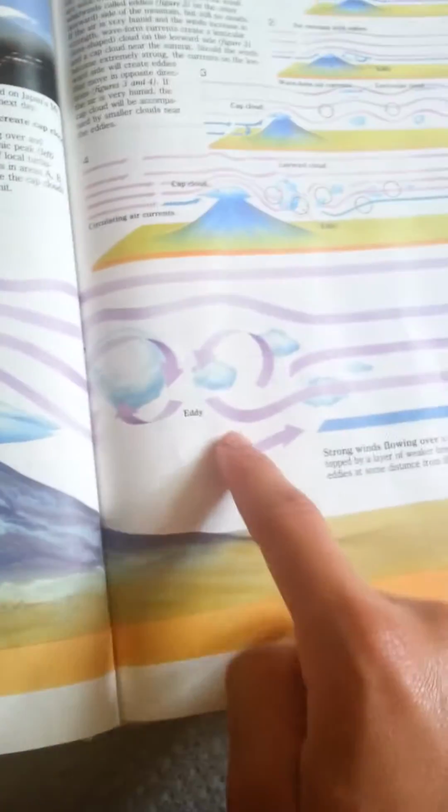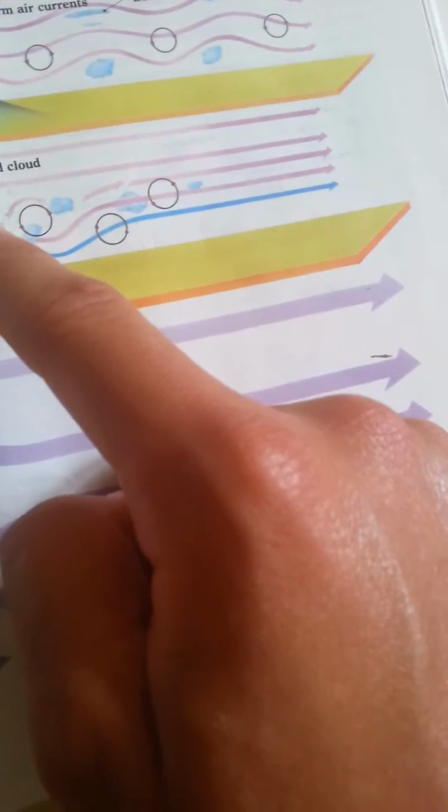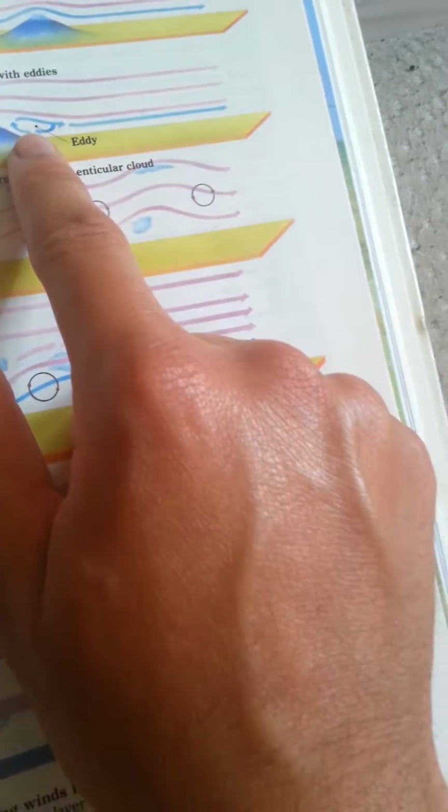Now these are cap clouds, which are mountain clouds like that. Why do clouds form over mountains like this? It's because of eddies and the leeward cloud. The mountain creates eddies behind like that, and it forms. Fog is normally formed when clouds reach the surface like this.